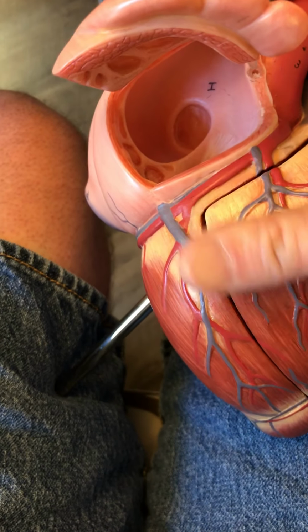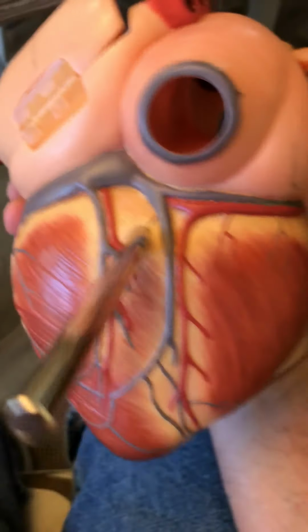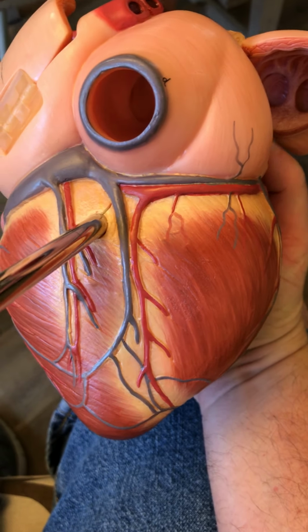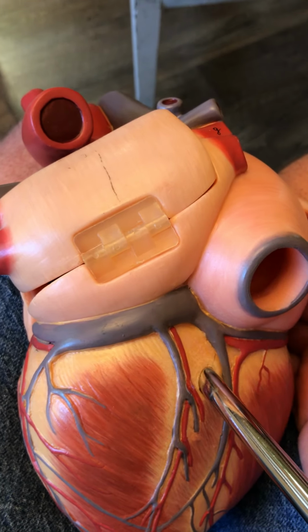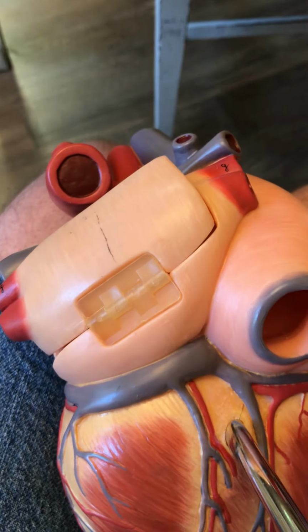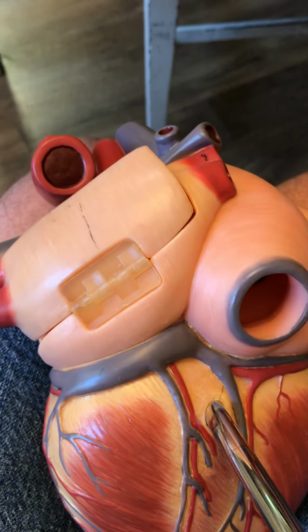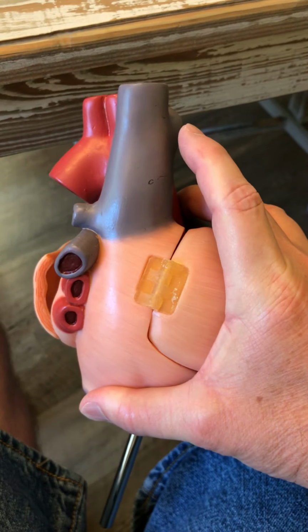Over here on the side in blue, you've got the small cardiac vein. And then on the back, you've got the middle cardiac vein. And all three of those veins drain into this big blue piece right here called the coronary sinus, and that leads into that right atrium, returning blood from the heart muscle, just as the inferior vena cava returned it from below the heart, and the superior vena cava returned it from above.